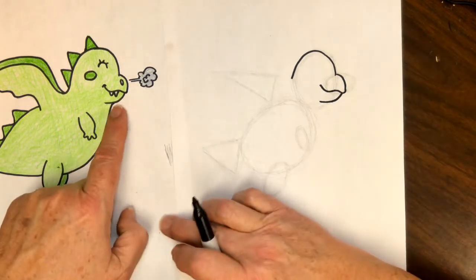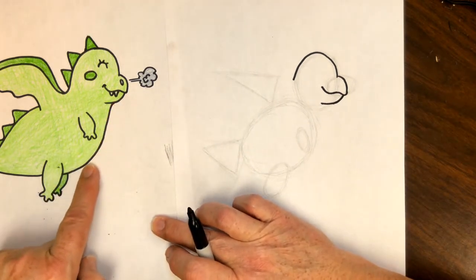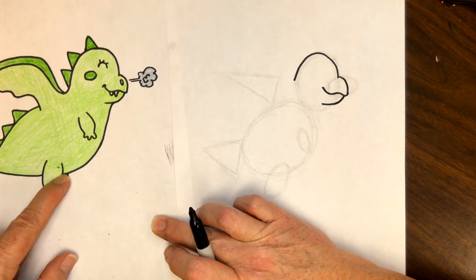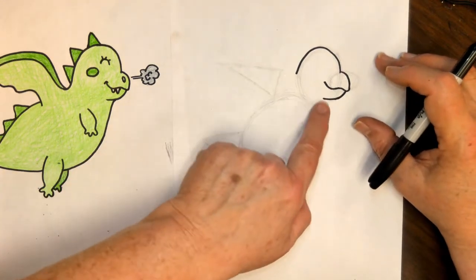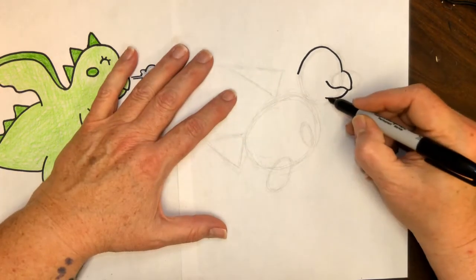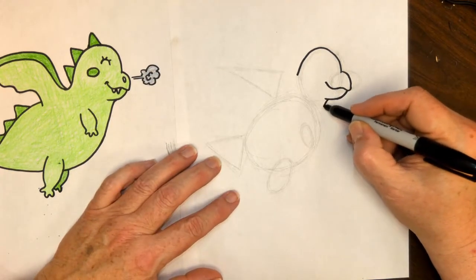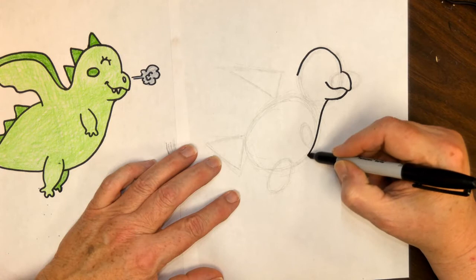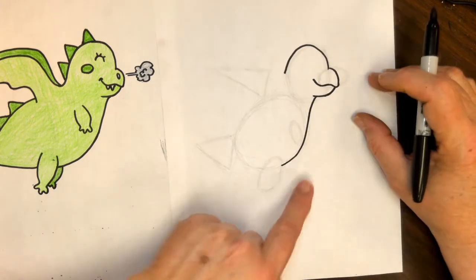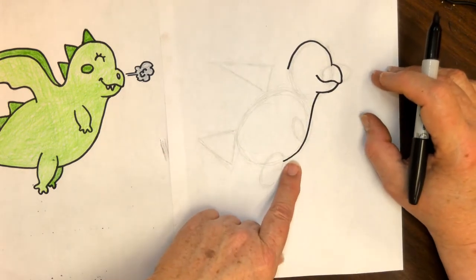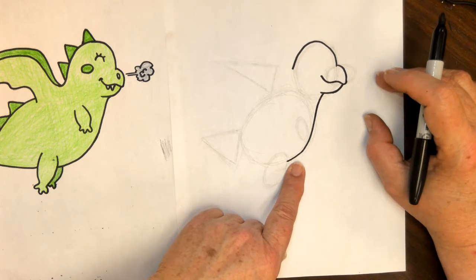But then that line goes down around, makes his belly, and stops right there at his leg. That's why we've got this circle right here. We can make our line go from our chin down, down, down, follow that circle around, and stop right there where his leg starts, right?